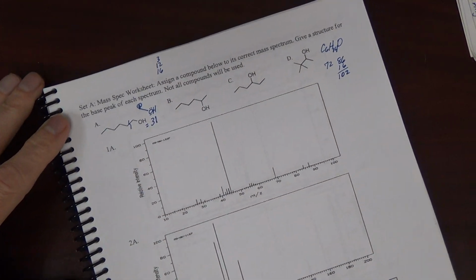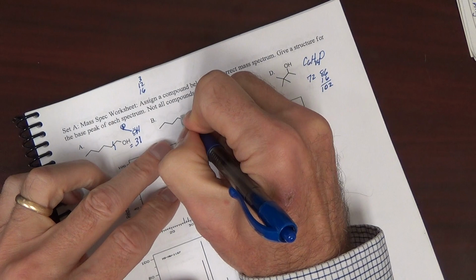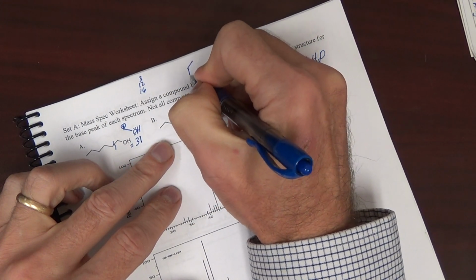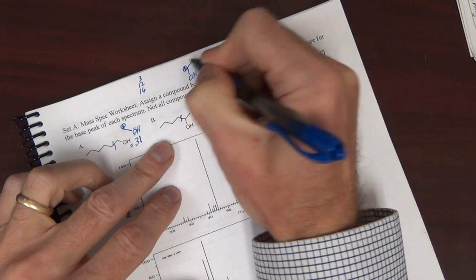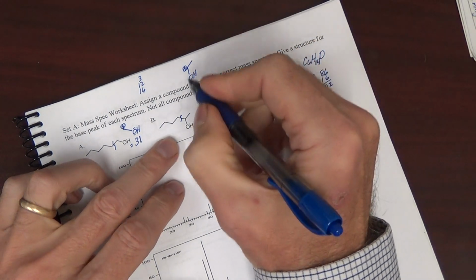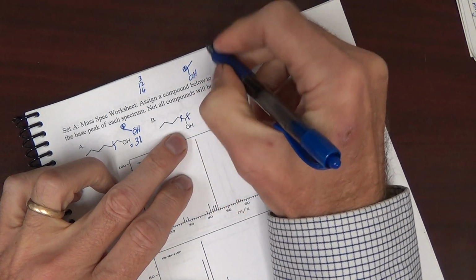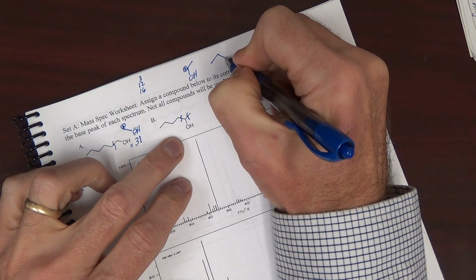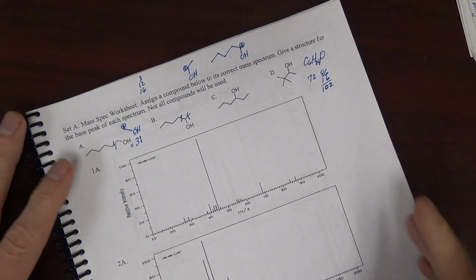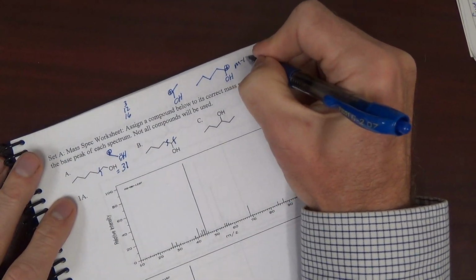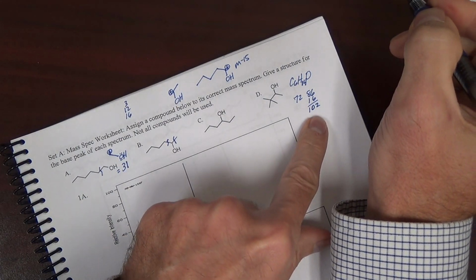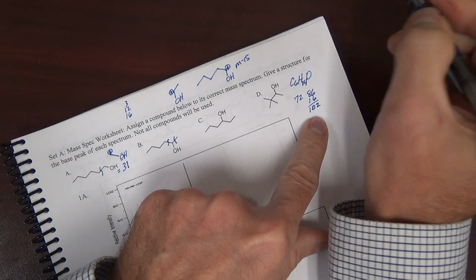Peak at 31. Over here we can cleave here to give that cation. But we can also cleave here to give that cation, which is M minus 15 because we just cleaved a methyl. M minus 15 should be 102 minus 15, what is that, 87?